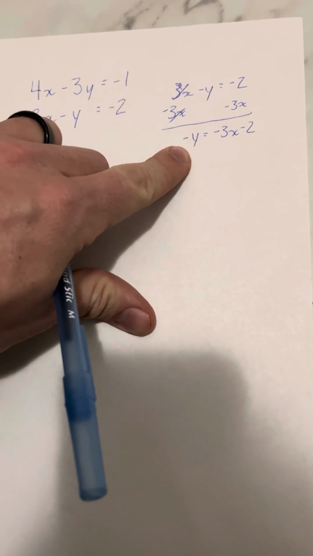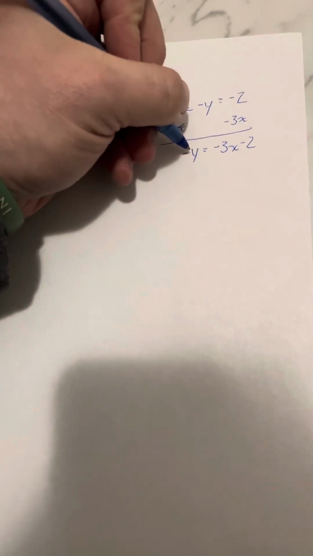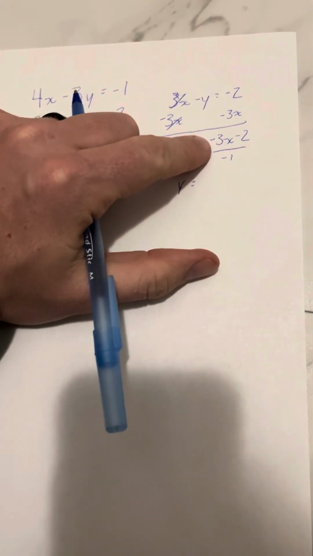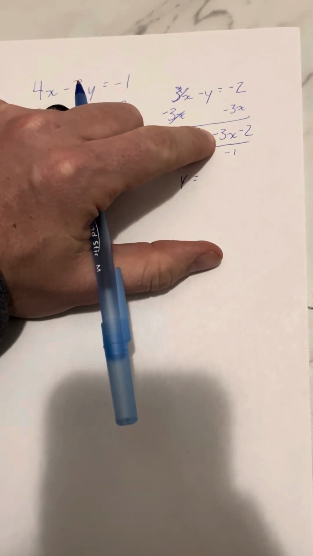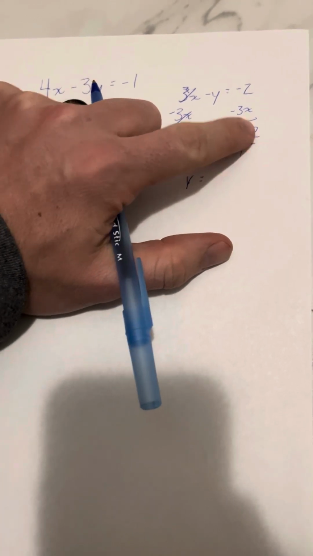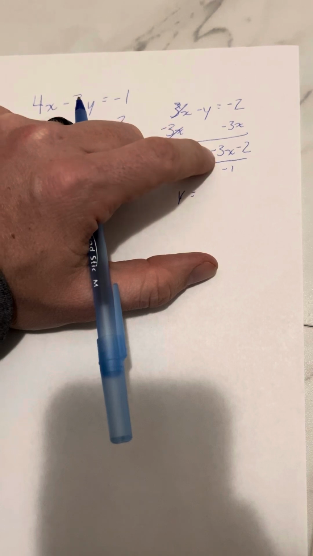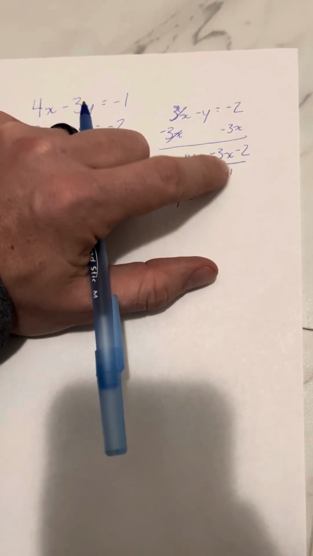Alright, now to get the y by itself, this, remember, is a -1 in front of it. So therefore, if I want to move that -1, I have to divide both sides by -1. The -1s will cancel. It'll be y equals, and then if you're dividing this by a number, you have to divide each term up here by this number. So what I mean is, we're first going to do -3x divided by -1. That'll give you +3x. And then same thing here, -2 divided by -1 gives you +2.